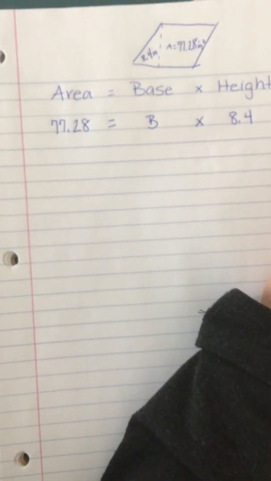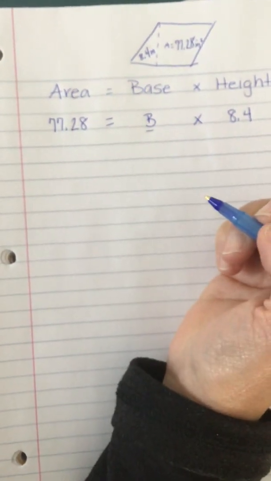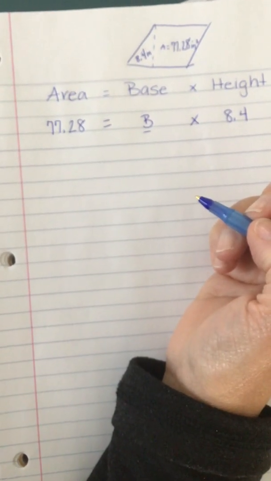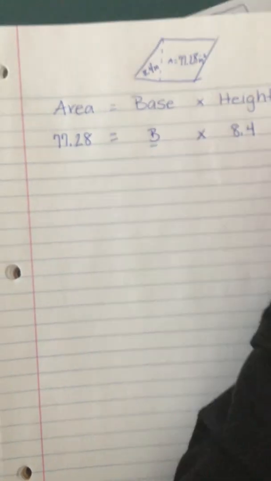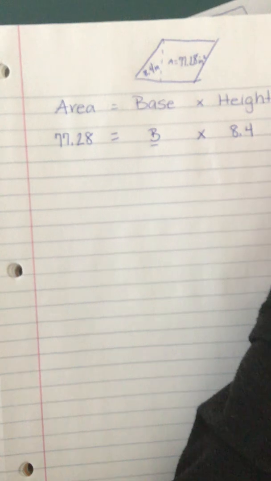As we learned in one-step equations, in order to solve for B, you've got to get B by itself on one side of the equal sign. In order to do that, we have to do inverse operations.